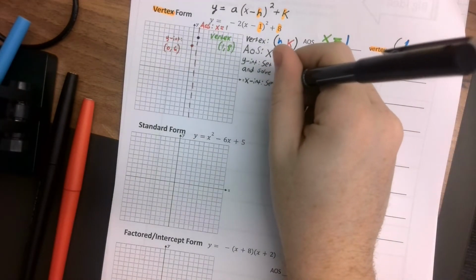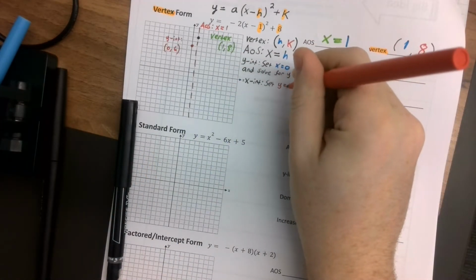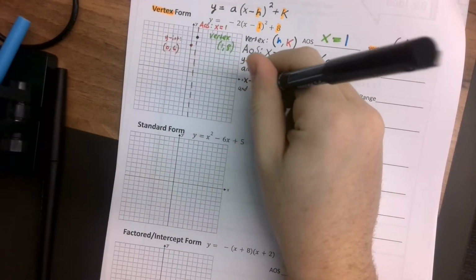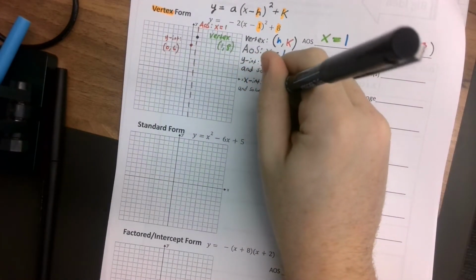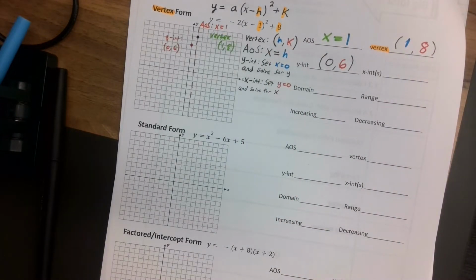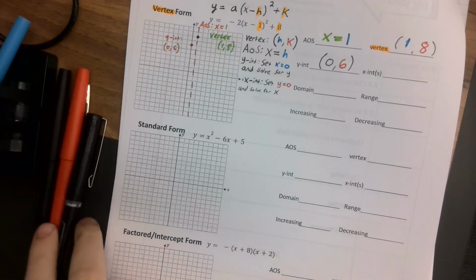To find the x-intercepts, we can set y equal to 0 and solve for x. This is the toughest thing to do in vertex form. In the other forms, it has varying degrees of being easy or difficult, but this is the toughest thing to do in vertex form, is finding the x-intercepts.